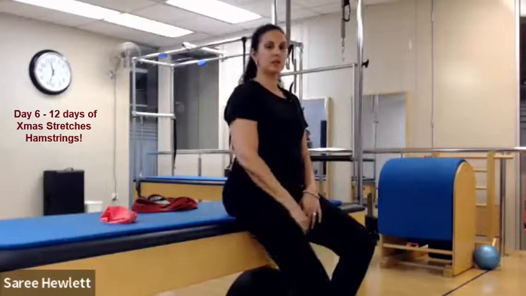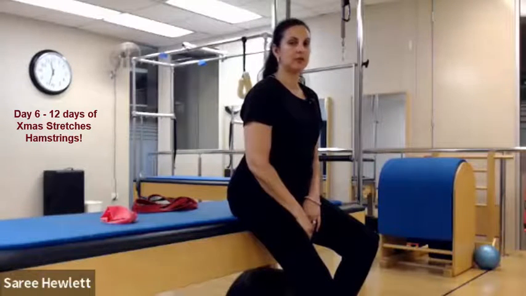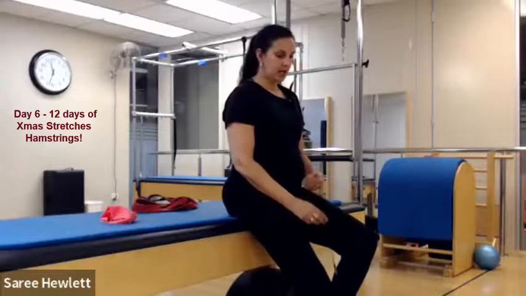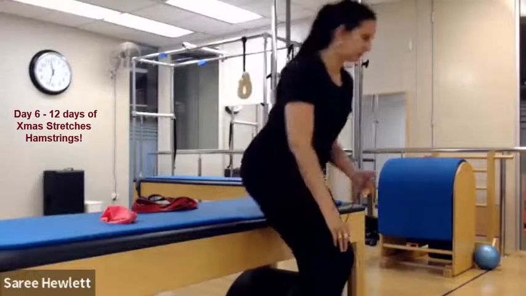Take the leg in, stretch the other one out, tip forward. If you are very, very tight, that might be enough for you. Okay, and then we're going to cover some standing hamstring stretches.